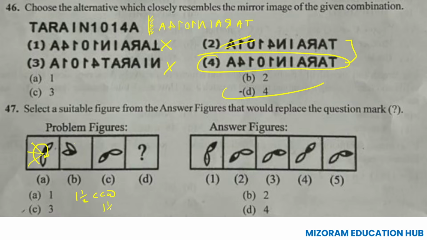This one first anticlockwise or counterclockwise, half, 1.5. Now the clockwise direction, half movement, 1.5. Option C is correct answer.